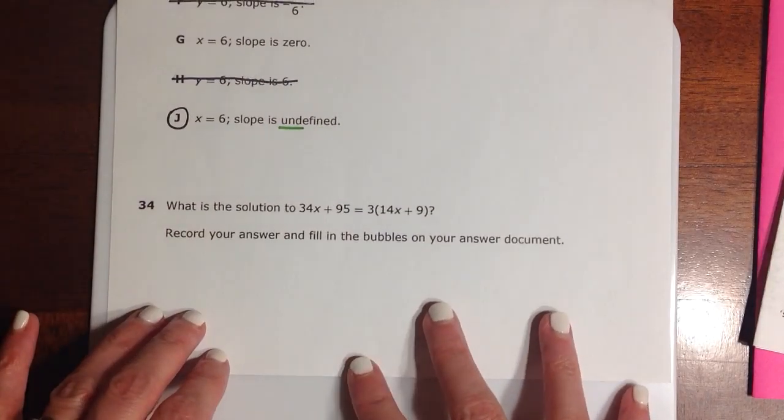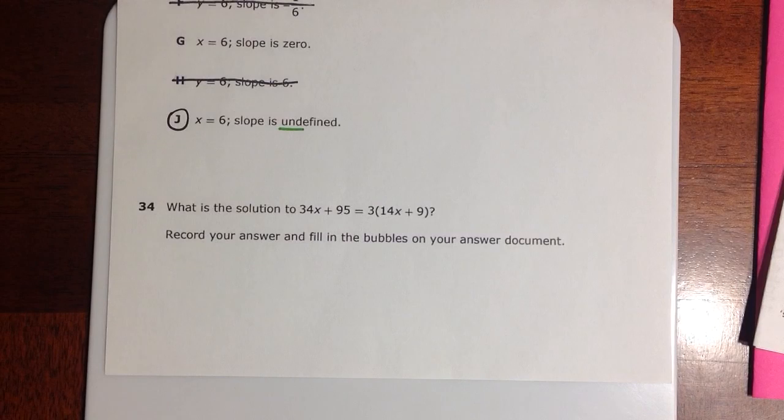All right, let's look at 34. What is the solution to 34 times the value of x plus 95 is equal to 3 times the sum of 14 times the value of x and 9? Record your answer and fill in the bubbles on your answer document. Okay, so this is a question where you have to provide the answer.